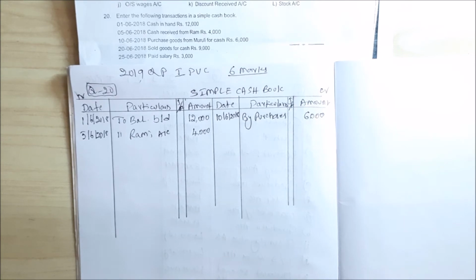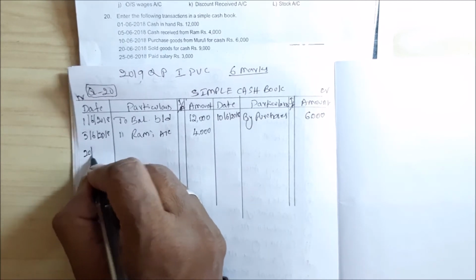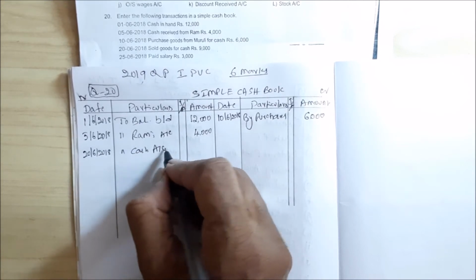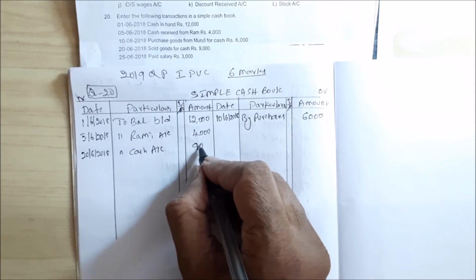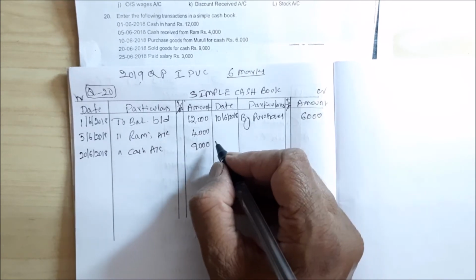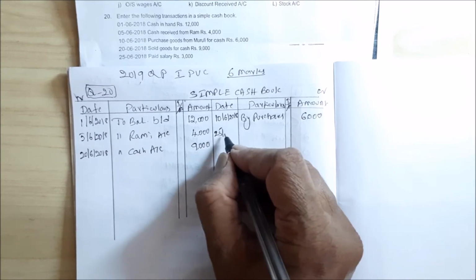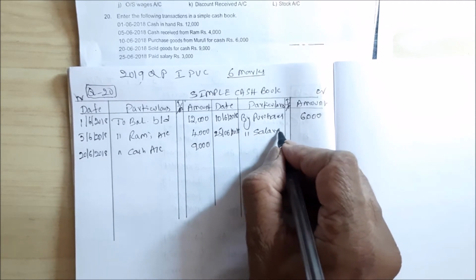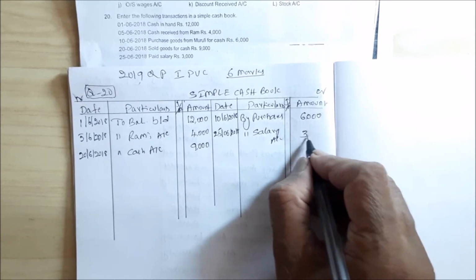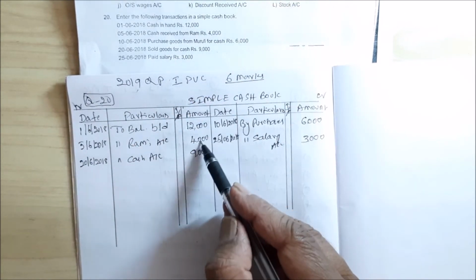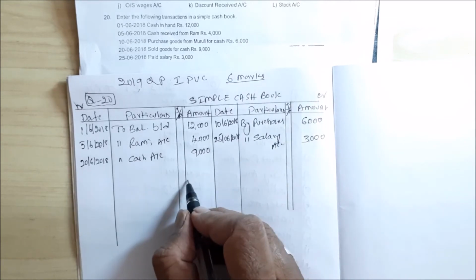Then 20/6/2018, sold goods for cash. That means cash account debit to sales account. 20/6/2018 to cash account 9,000. Then 25/6/2018, paid salary. Salary account debit to cash account. 25/6/2018 by salary account 3,000. You just see how many transactions there are: 1, 2, 3, 4, 5. That means we have entered all the transactions.